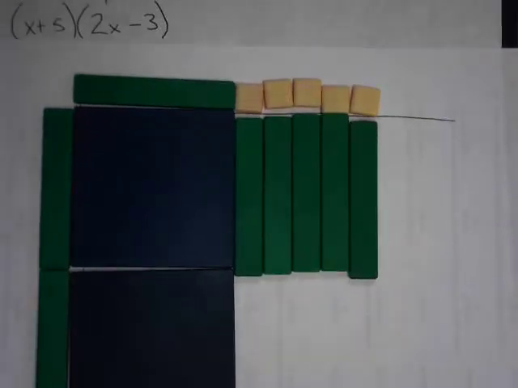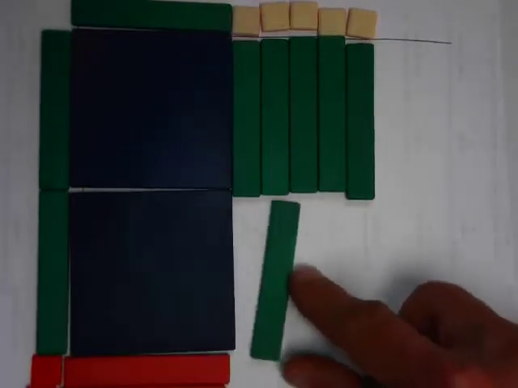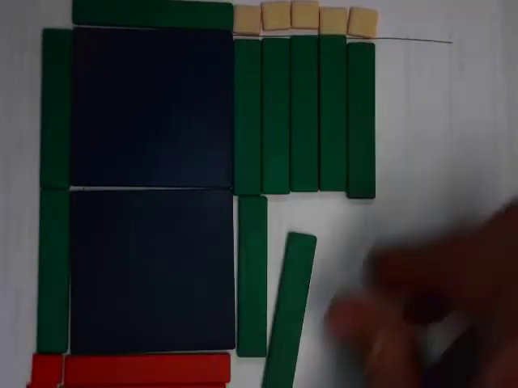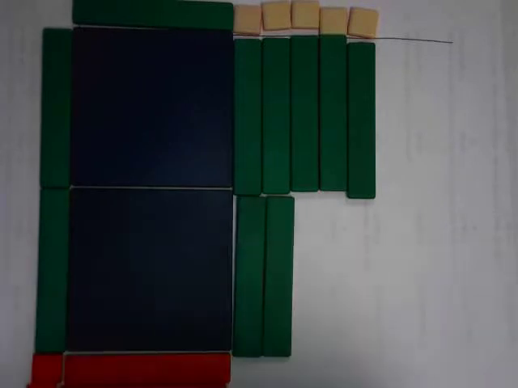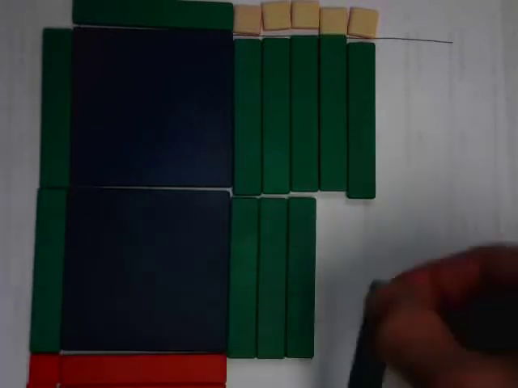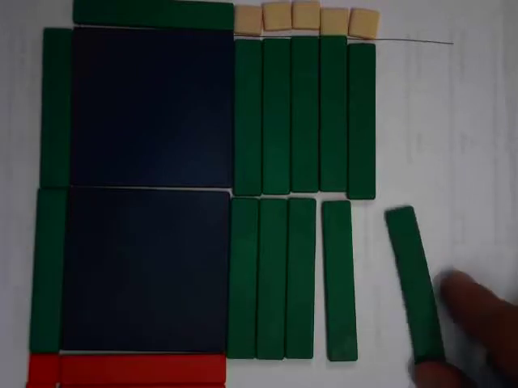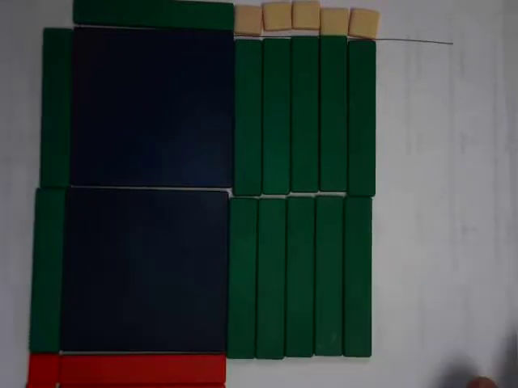This x times all of those positive ones. All of these are now positive x's. Okay, so we fill in our tiles. And so we have our algebra tiles here.